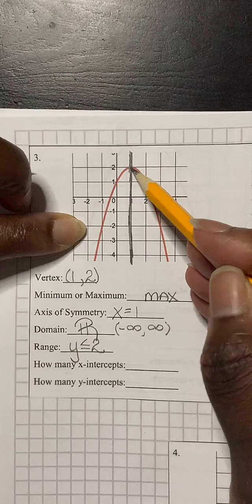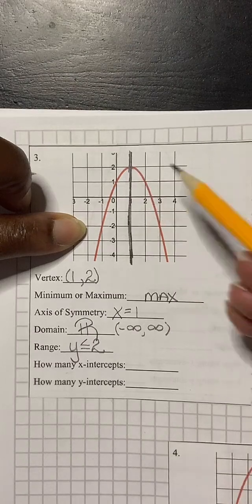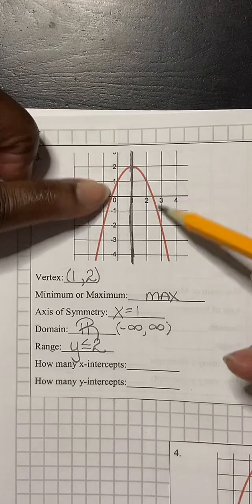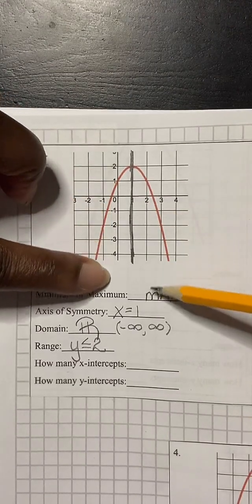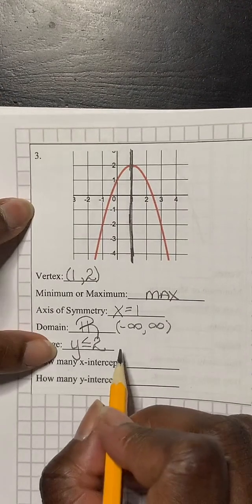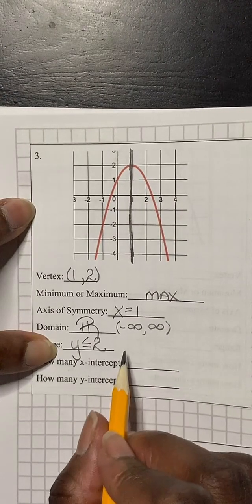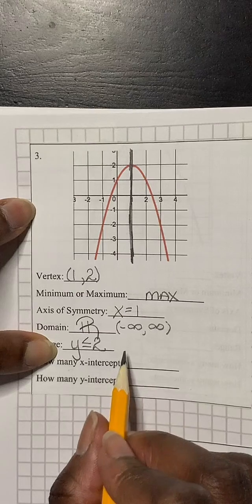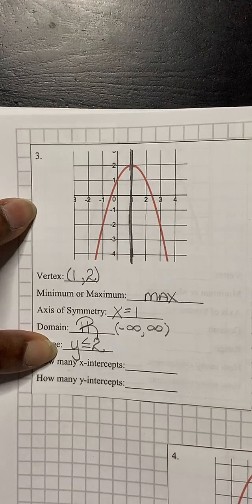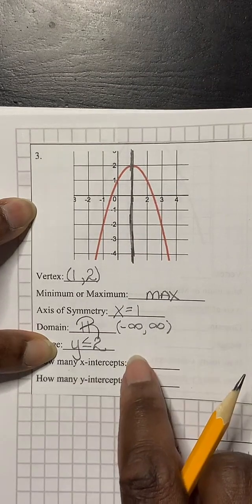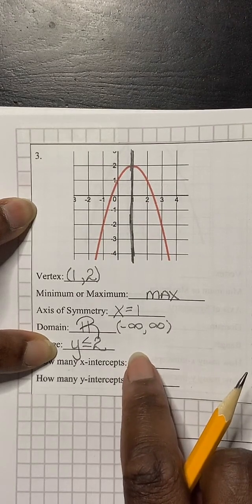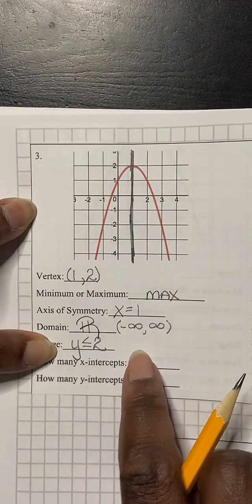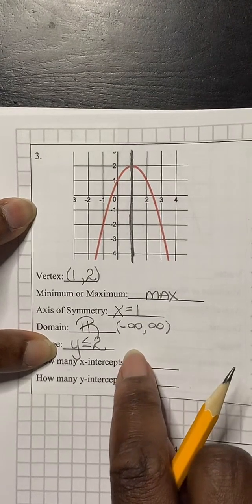All right? Point at 2. And it's going down, so it's going all the way down to negative infinity. Make sure if you are putting it into interval notation, the smallest number always comes first.